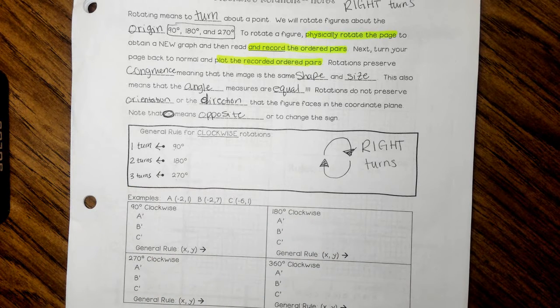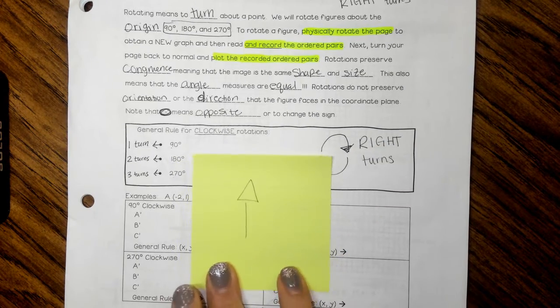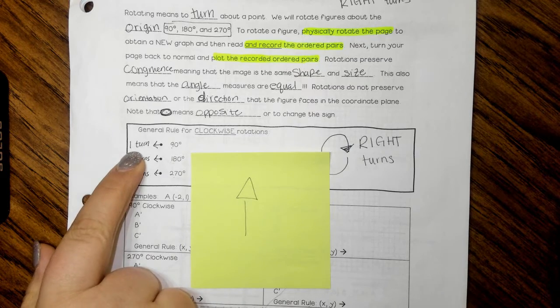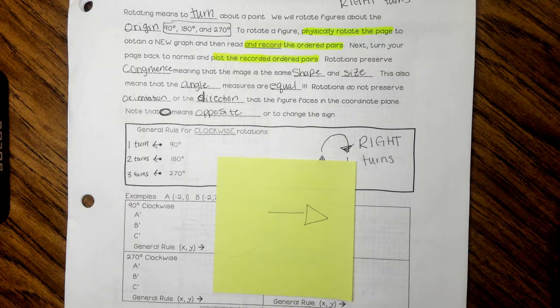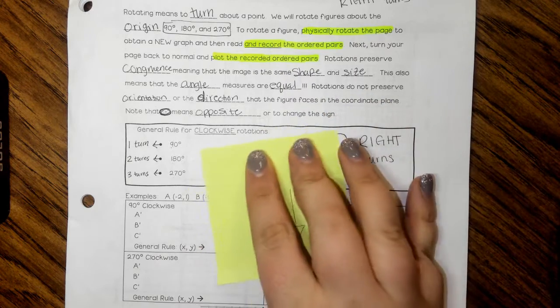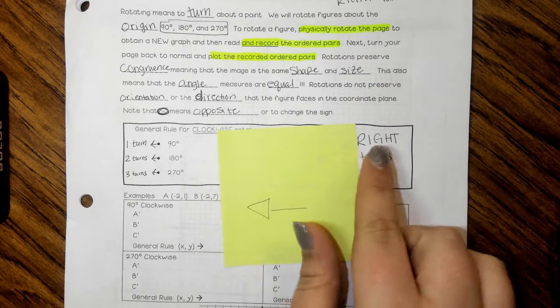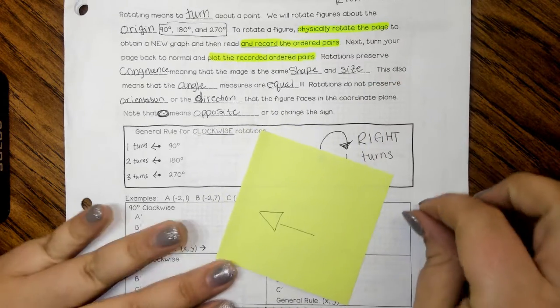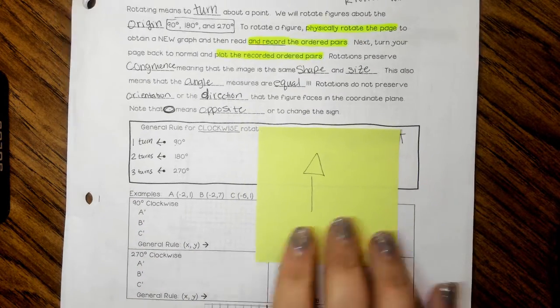I'm going to grab a sticky note here. So here I've got my normal arrow, and right now it is pointing up. When I turn once to the right, I've turned 90 degrees. And now my arrow is pointing to the right. When I turn twice, now my arrow is pointing down. A third turn points to the left. And then a fourth turn is right back where we start.